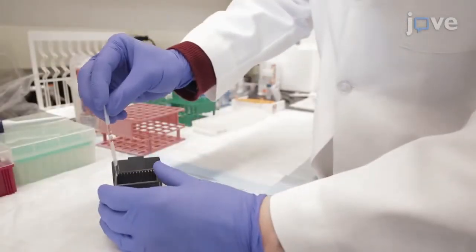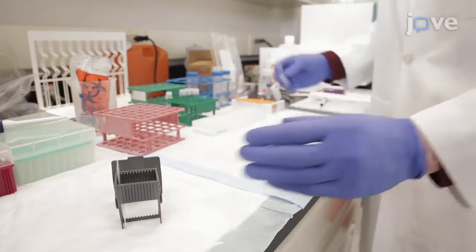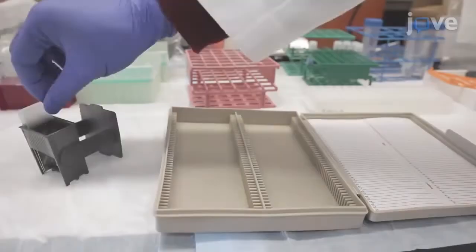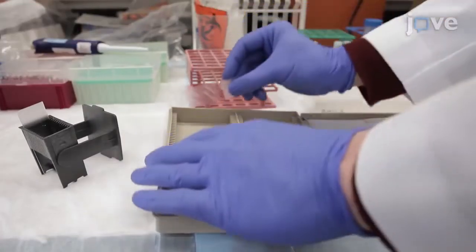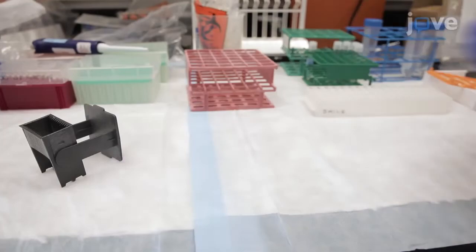When the sections have adhered to the slides, place the slides into a vertical rack for drying at 37 degrees Celsius for 24 hours. The next day, transfer the slides to a slide container for storage at 4 degrees Celsius for at least 12 hours.